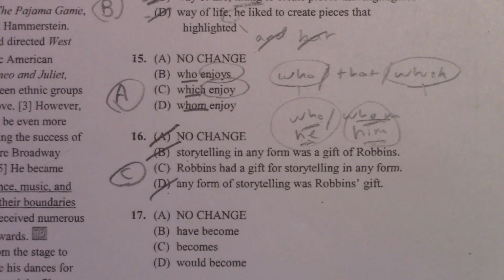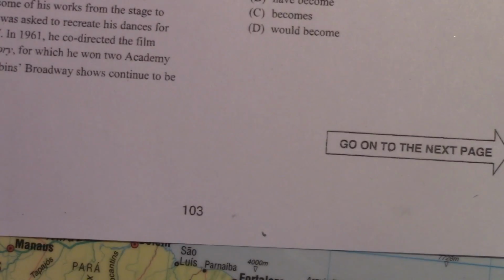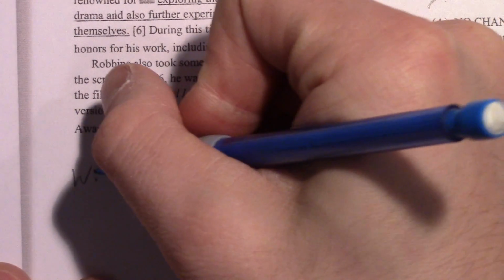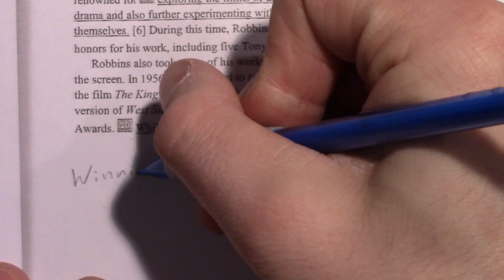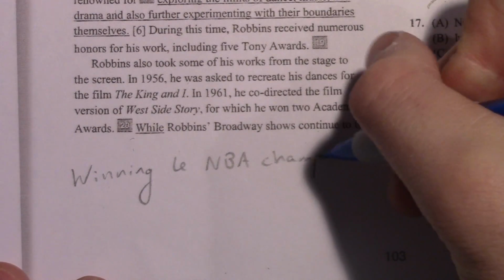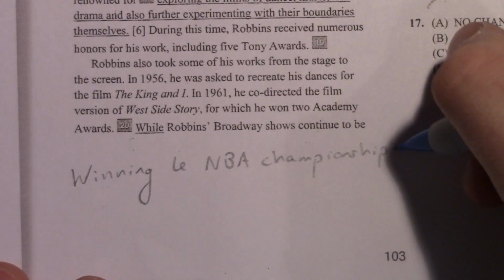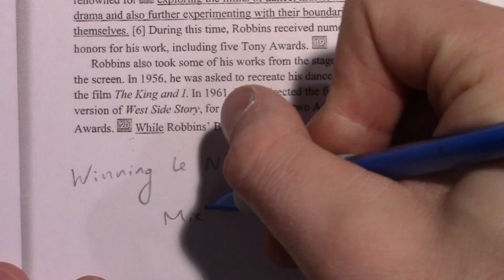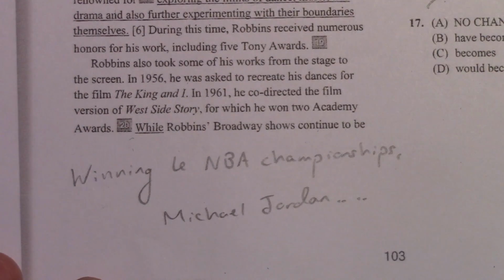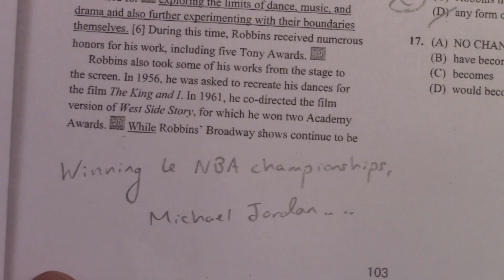Let me give you another example, as this is such an important point for the SAT writing section. Winning 6 NBA championships, Michael Jordan is often described as the best player of all time. So let's write this out for a moment. Okay, so when you look at a sentence like this, you first need to identify where the gerund is.